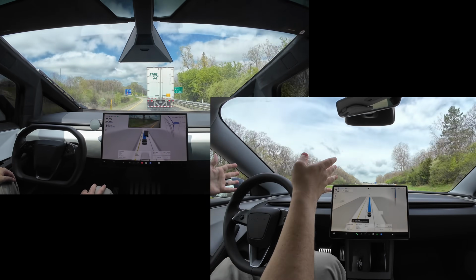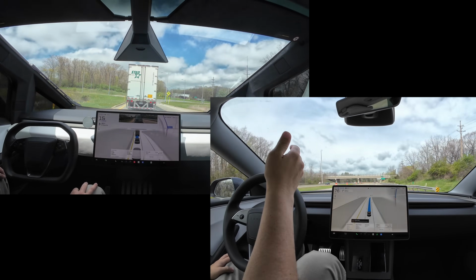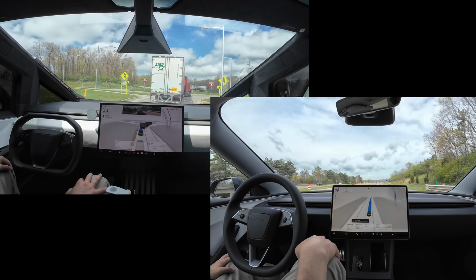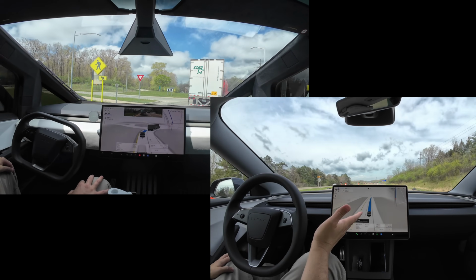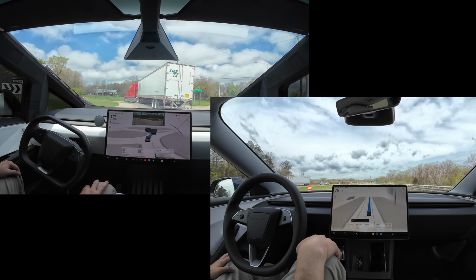Now, unfortunately, on the roundabout, the Cybertruck got stuck behind a very slow semi. So with what it could do, it did perfectly fine. But again, we're going to look at the acceleration here. And I would say this time the acceleration was pretty good. Although again, in person, sitting in the Cybertruck, it just feels off.